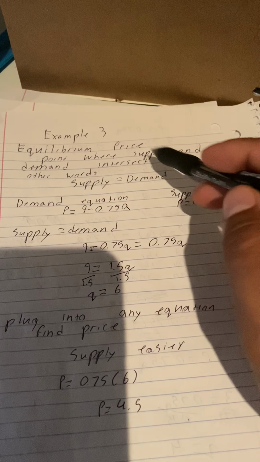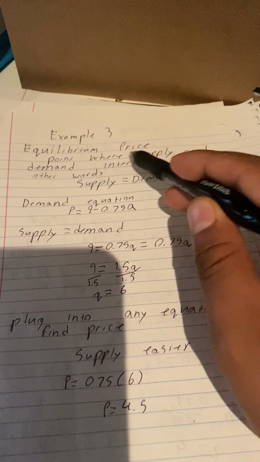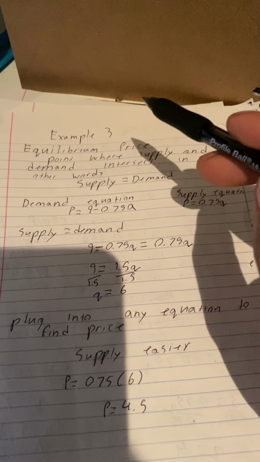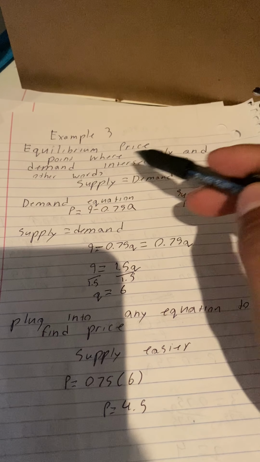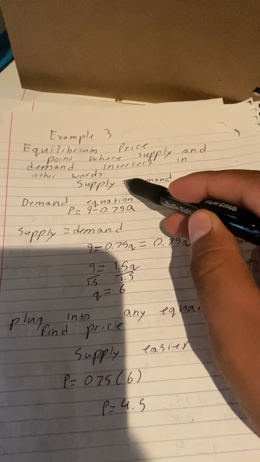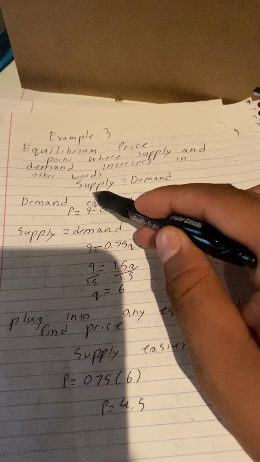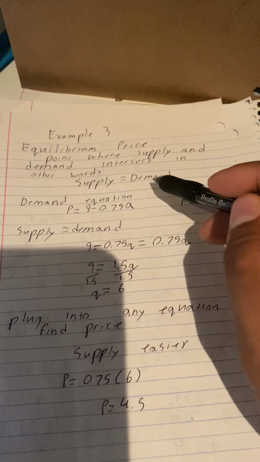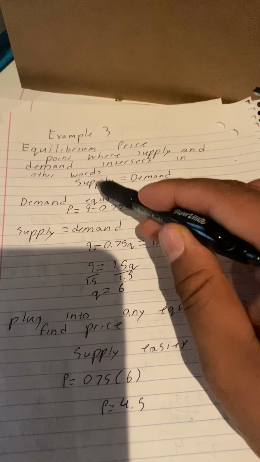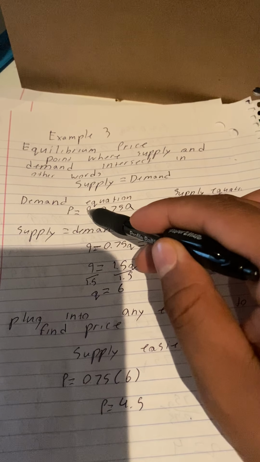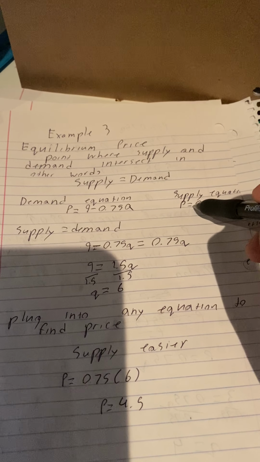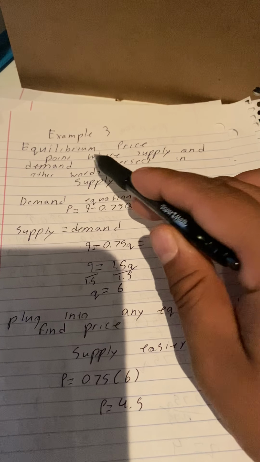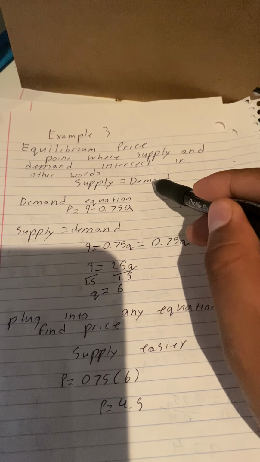So the book wants us to find the equilibrium price. What's the equilibrium price? It's when quantity supplied is equal to quantity demanded. It's when supply equals demand. Well, we actually have two instances of supply and demand: a demand equation and a supply equation. The book wants us to find the equilibrium when supply equals demand.